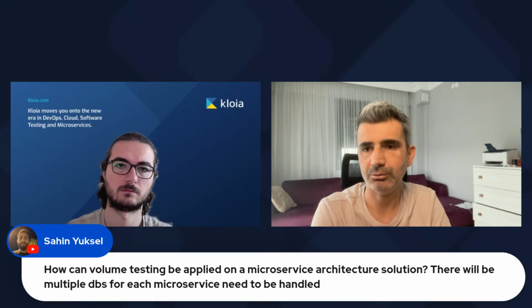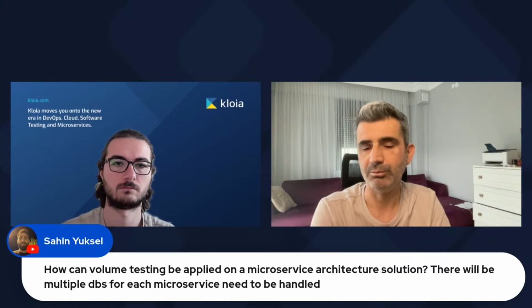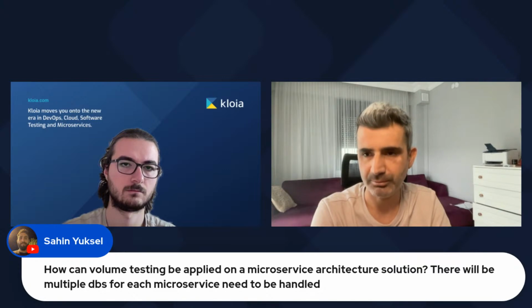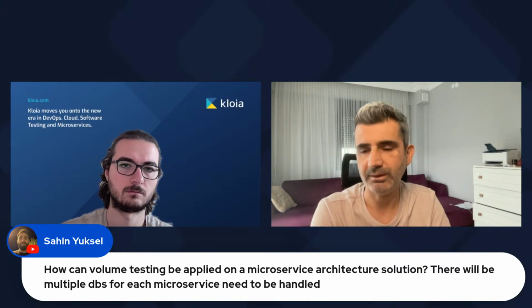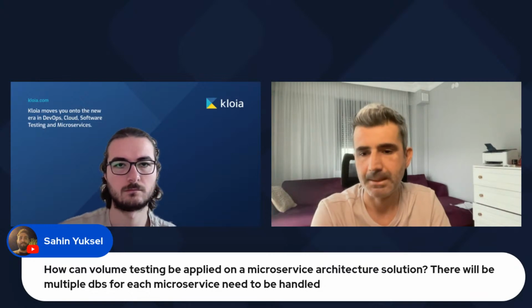I don't think there should be one run for all databases, because maybe we don't know what data each database consumes, and I don't know the dependencies between the databases and the microservices. So in terms of volume testing, we should always define a performance test for each database separately.